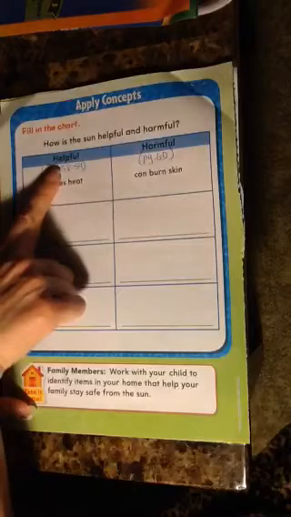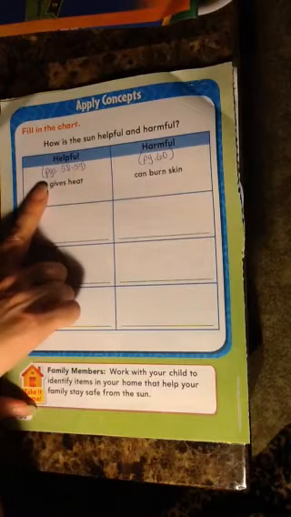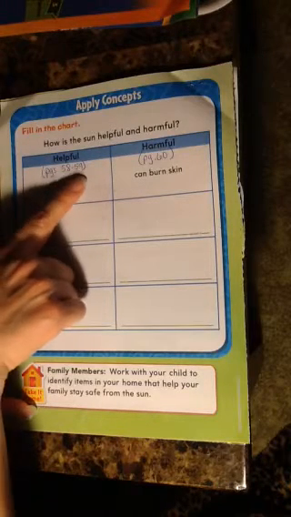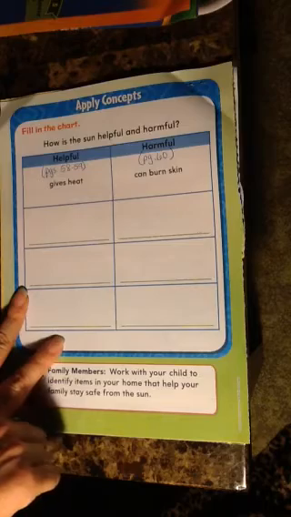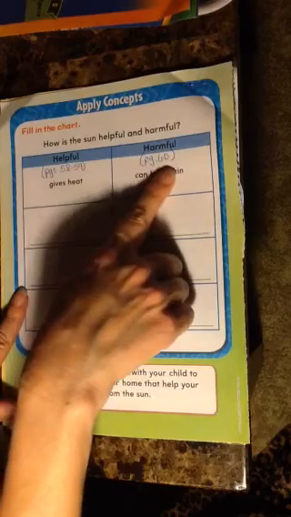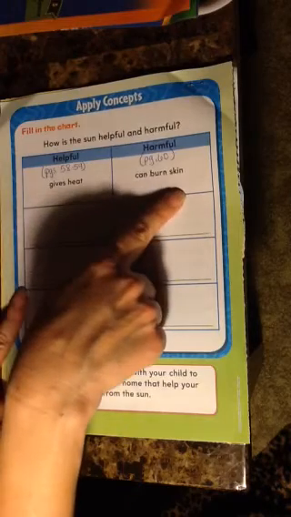Fill in the chart. How is the sun helpful and harmful? We have a column for helpful, which you can find answers on pages 58 to 59. For example, it gives us heat. So you're going to fill in 3 more things that show how the sun is helpful. And harmful is found on page 60. So what are some ways that the sun can be harmful? Their first example, it can burn your skin.